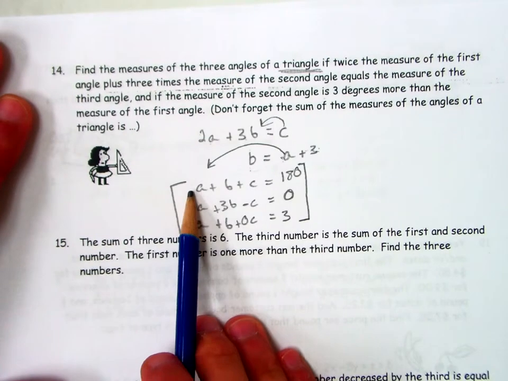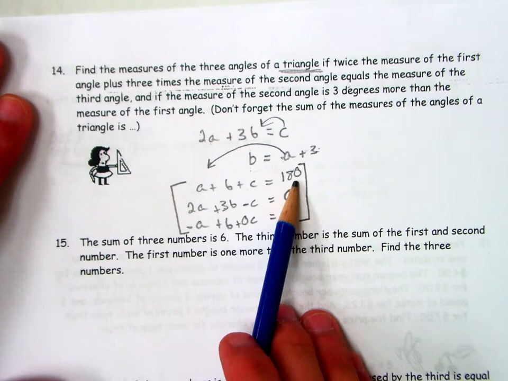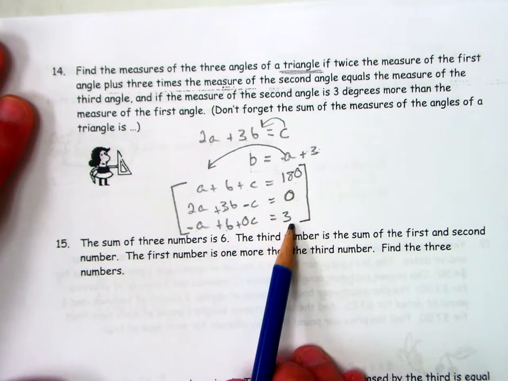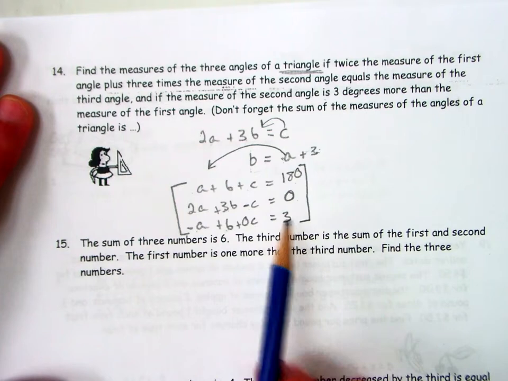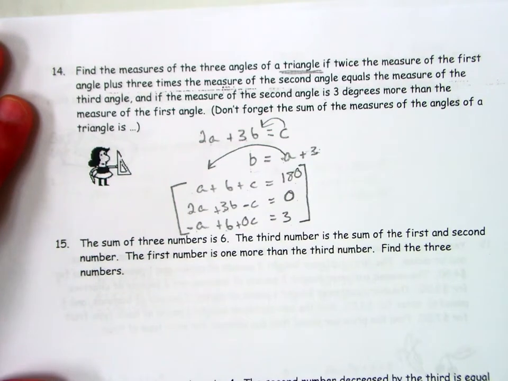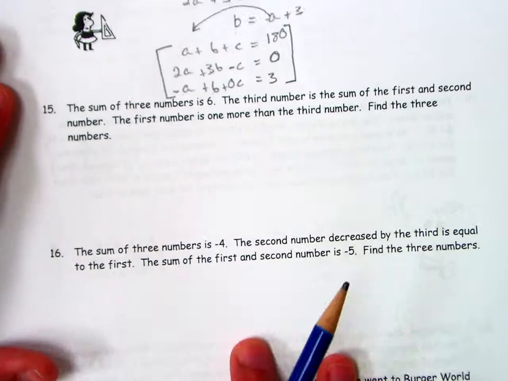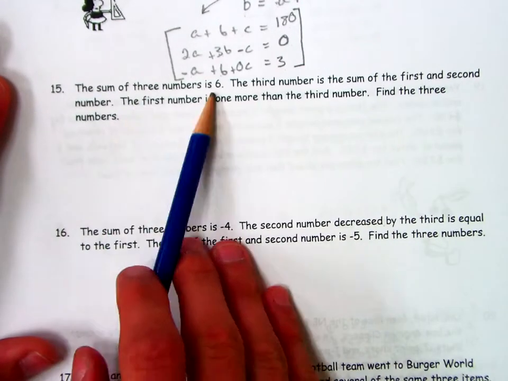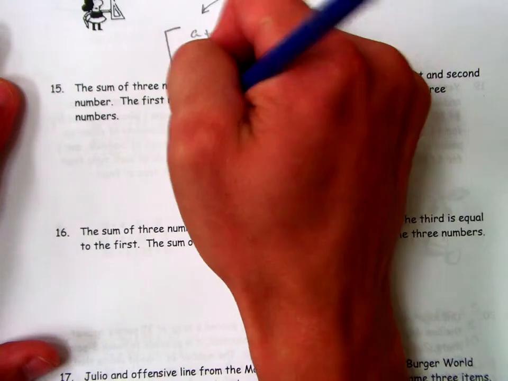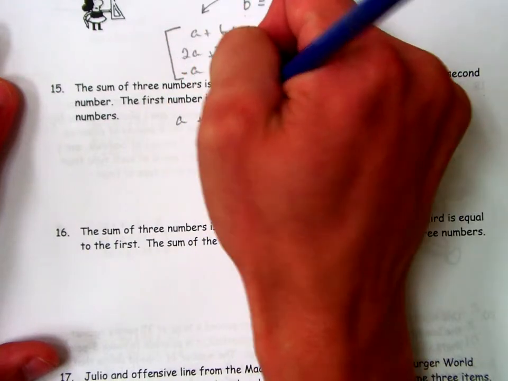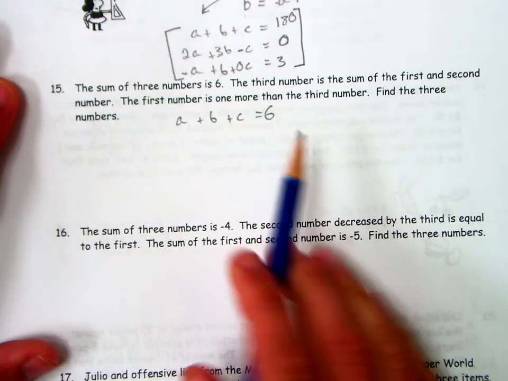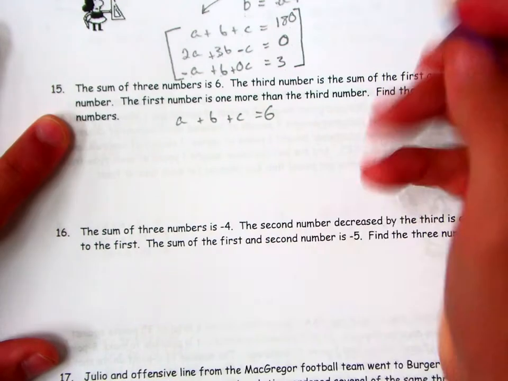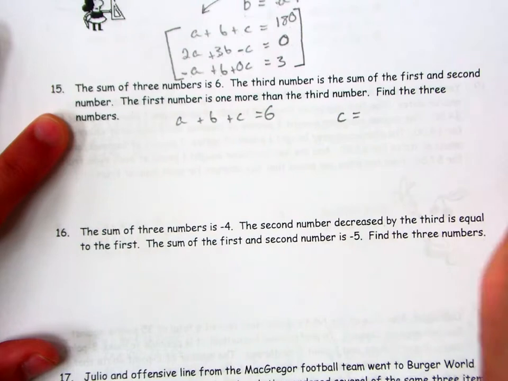So here's an a. I need to get this on the other side of the equal sign. So that's going to become a negative a. So I've got a negative a. I've got a b. I don't have any c's. And that's going to be equal to 3. I want that number to stay on this side. So I've got a negative a, I've got a positive b, I don't have any c's in this whole equation. It's going to be equal to 3.